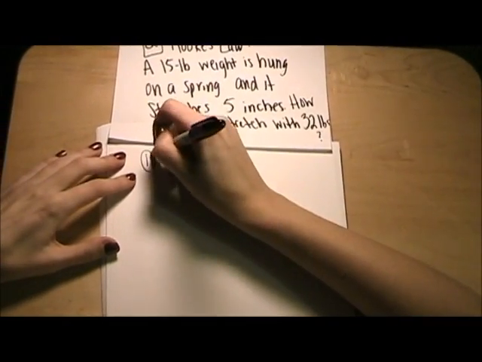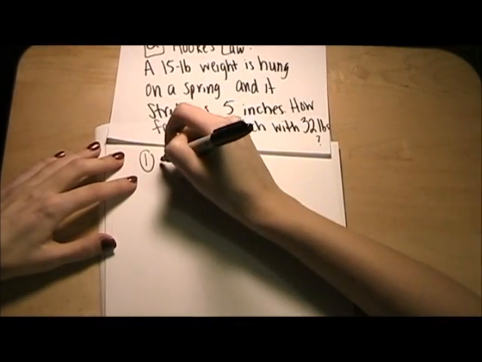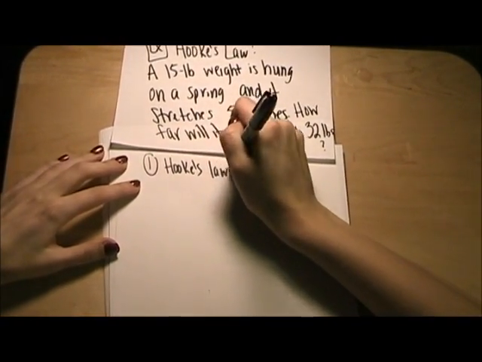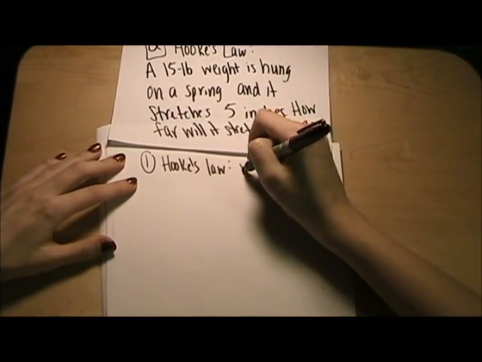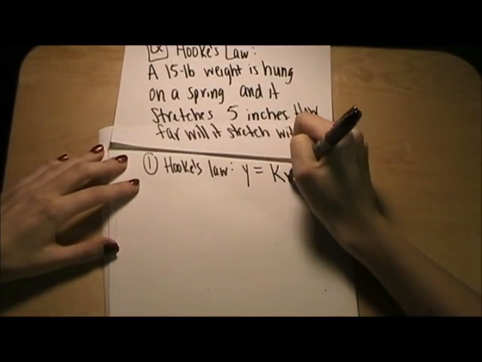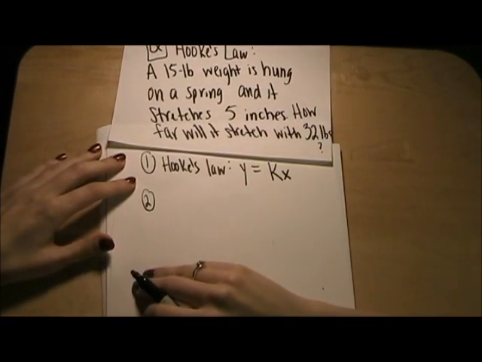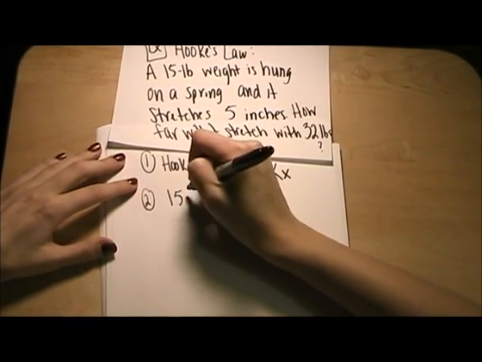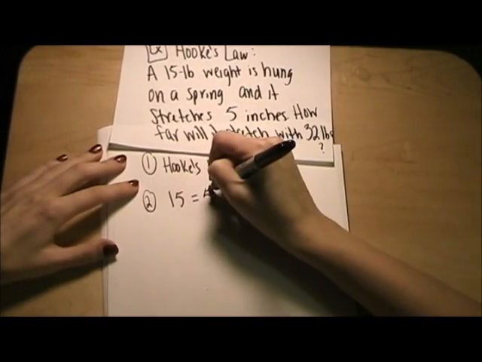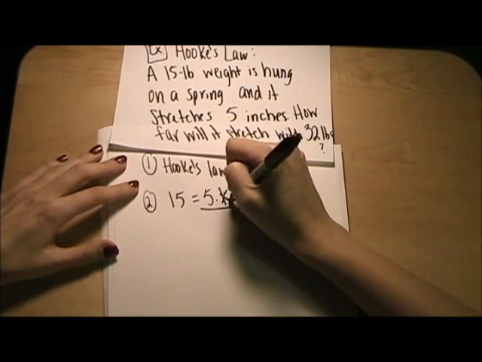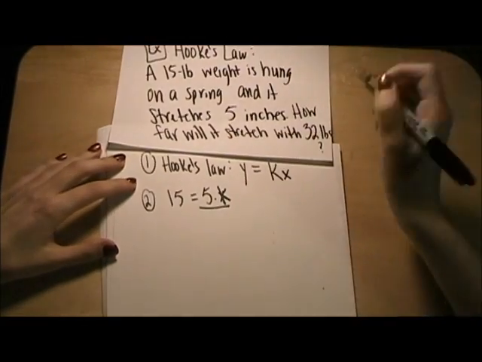So remember our first step, general equation, Hooke's law. And I would tell you this, okay, still follows the y equals kx. Want to plug in what we know. 15 pounds is going to equal 5 inches times x, or excuse me, 5 inches times k.